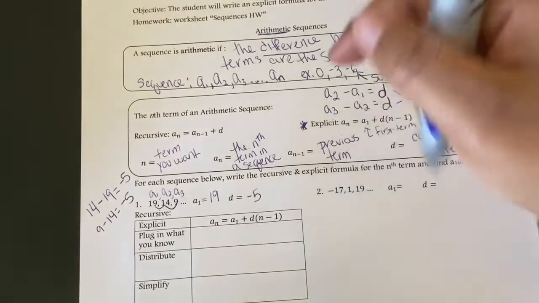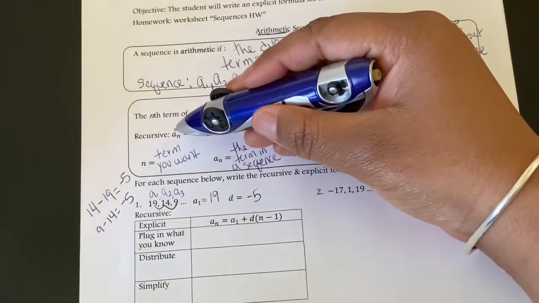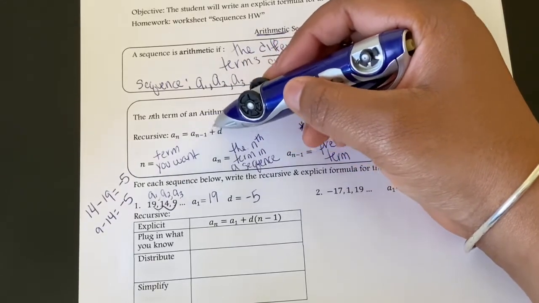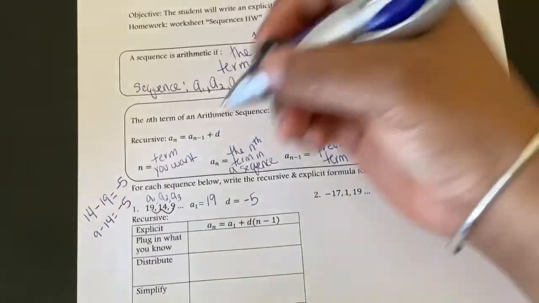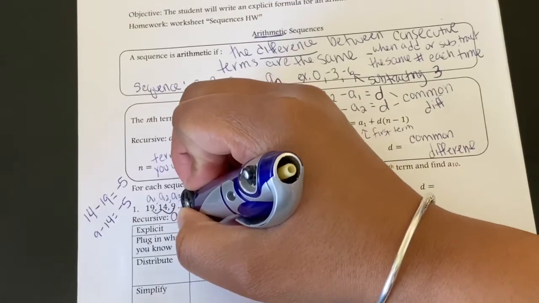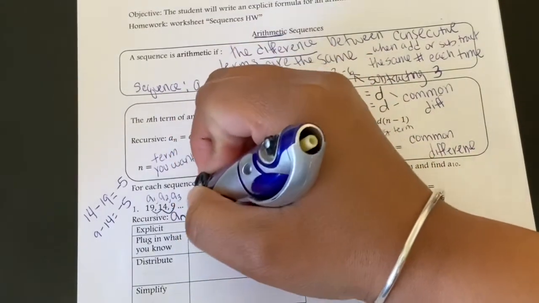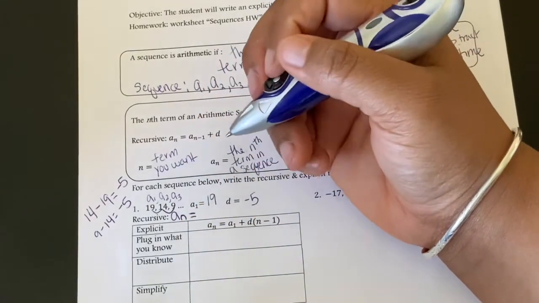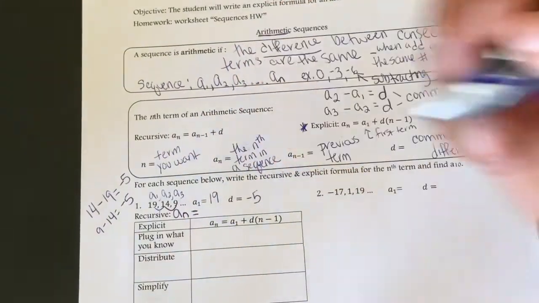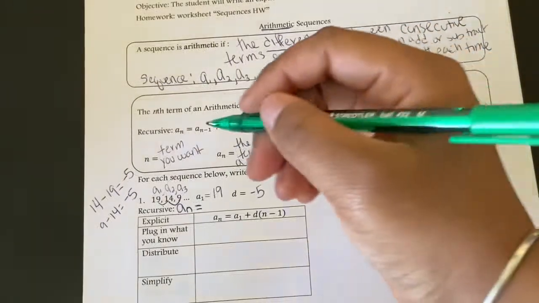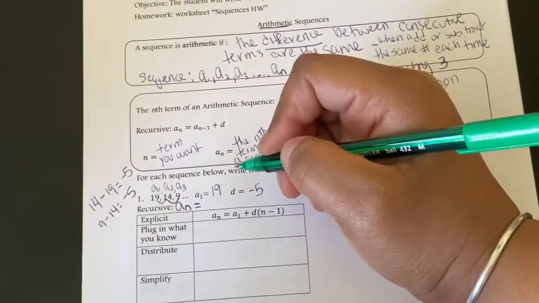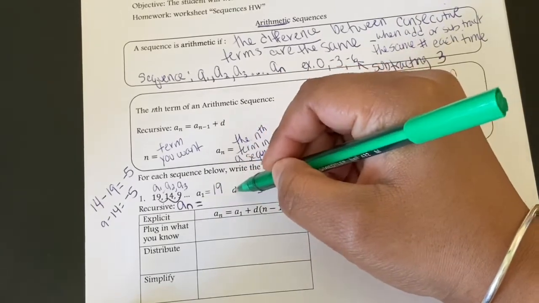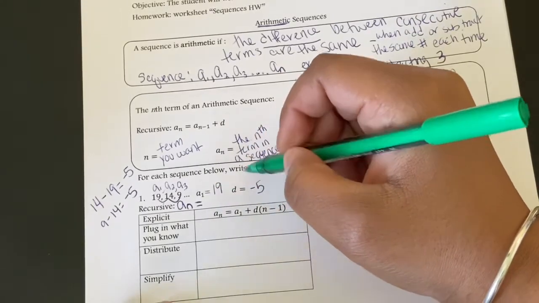Okay, so let's look. We know the recursive is a sub n equals a sub n minus 1 plus d. So we don't know what term we're looking for. So we're just going to put a sub n equals, and I'm going to plug in only what I know. And what I know is that a sub 1 is 19 and d is negative 5.